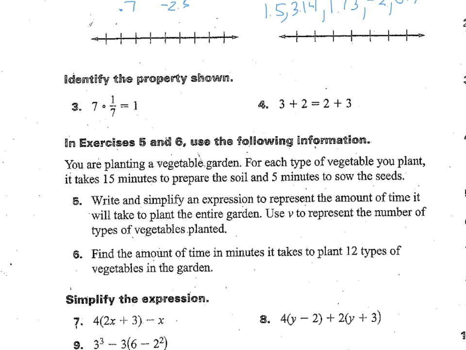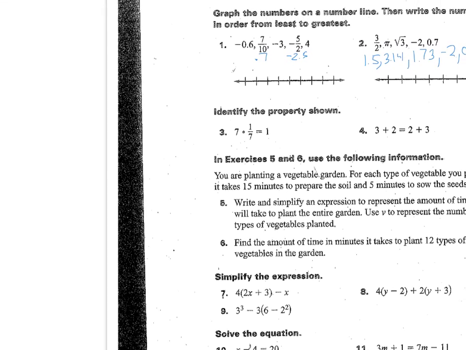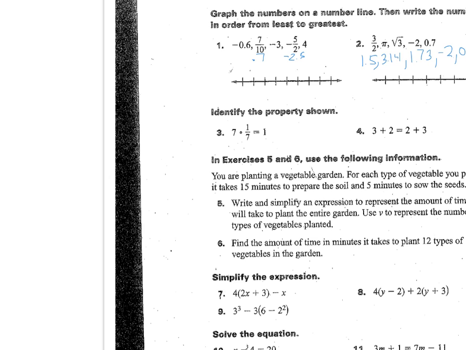Okay, number 3 and number 4. You're to identify the property. Now I'm going to give you a little word bank here. For number 3 and number 4, your choices are distributive property. I'm just going to abbreviate that.